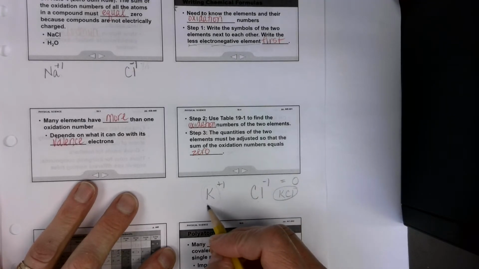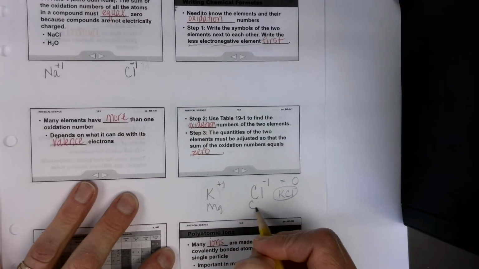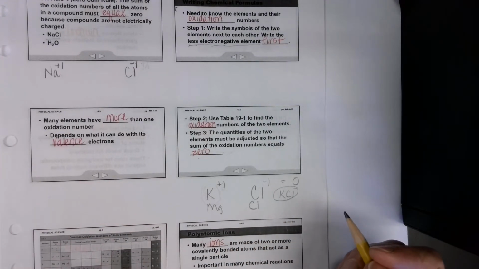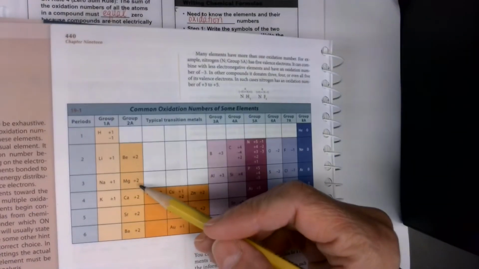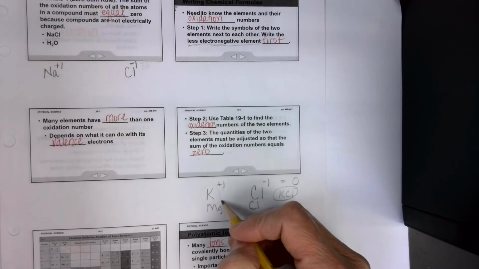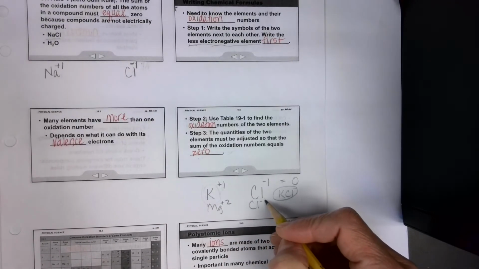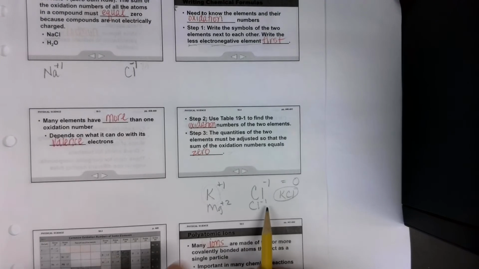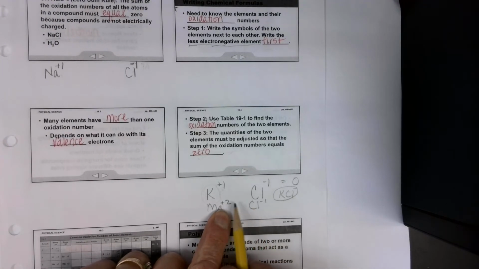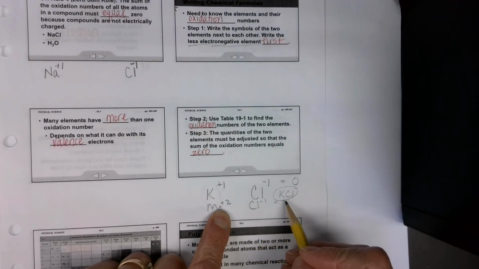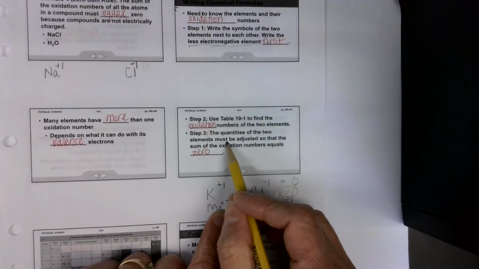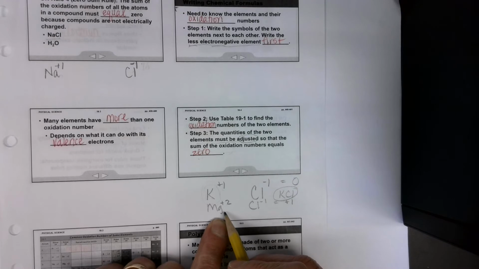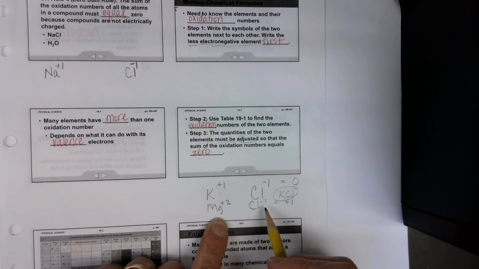If we said magnesium chloride, and also an example of a common type of salt, magnesium is a +2, and chlorine is a -1, right? These do not equal 0, right? If you have 2 cookies and you eat one, you still have one left, right? +1 is not 0. So we must adjust by adding little subscripts here.